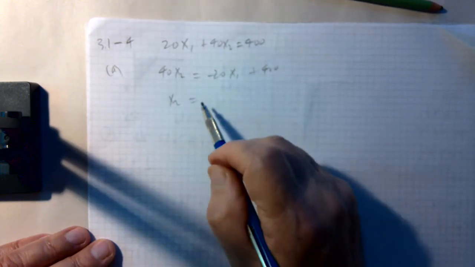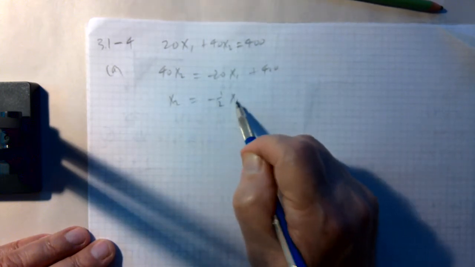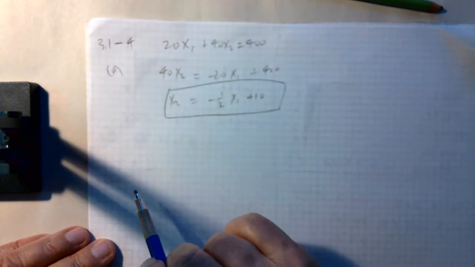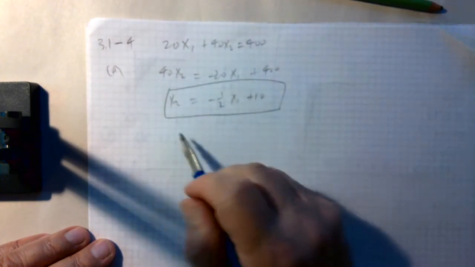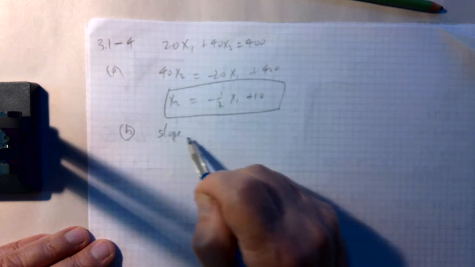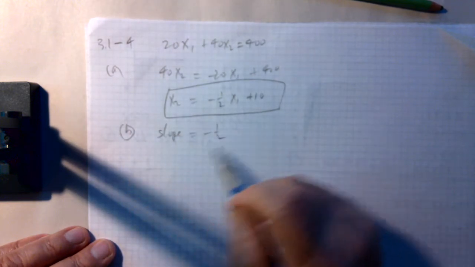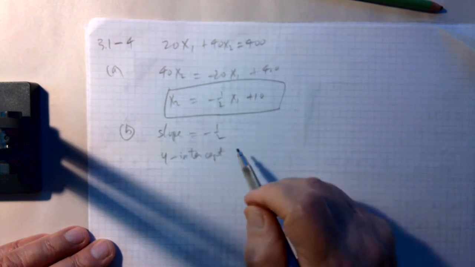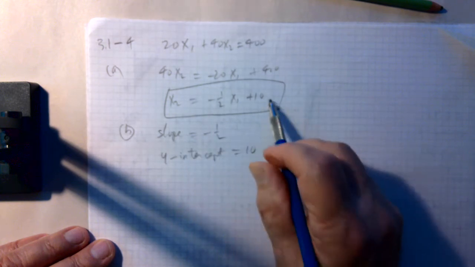Divide by 40, you get x2 is minus a half x1 plus 10. So the slope is minus a half, and the y-intercept is 10.